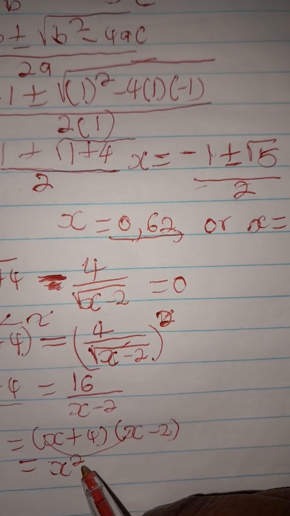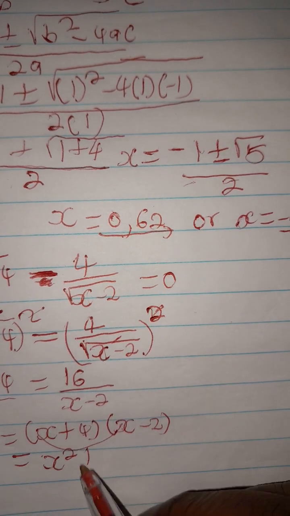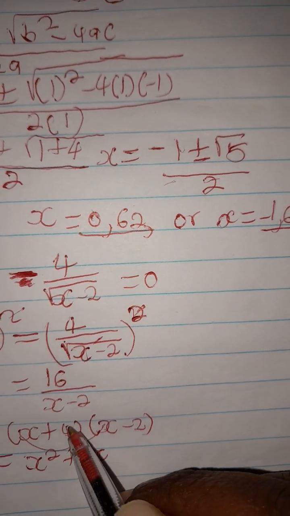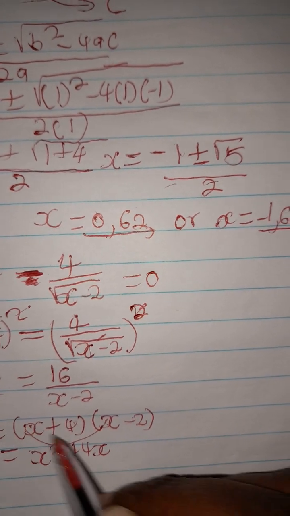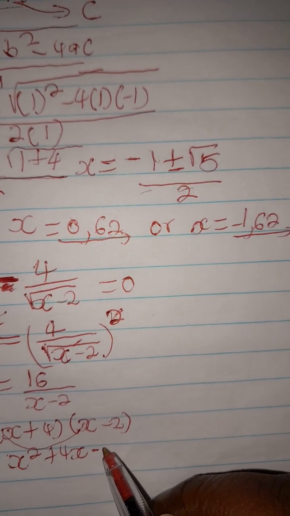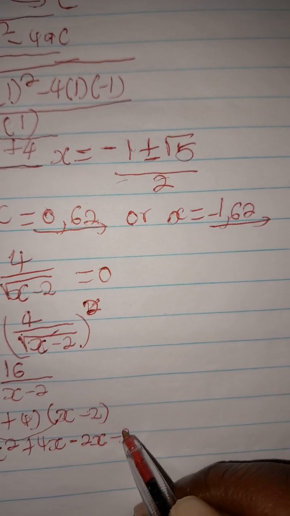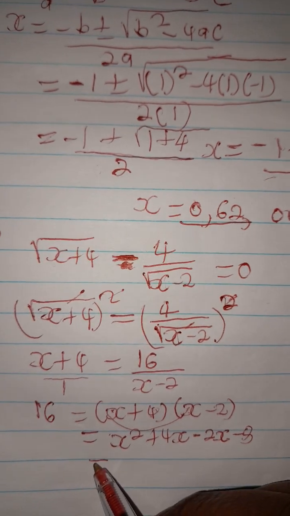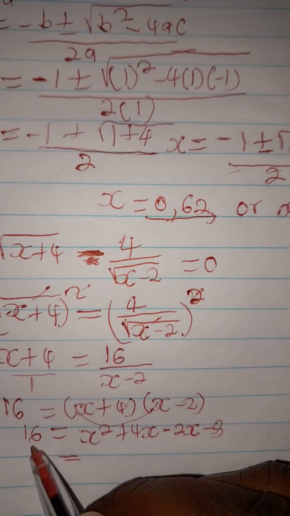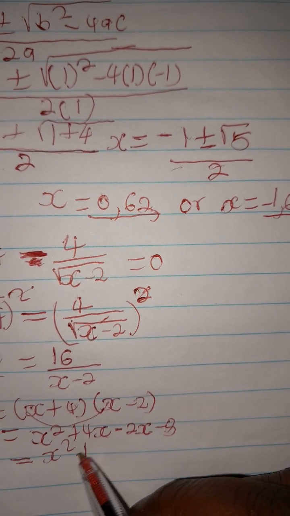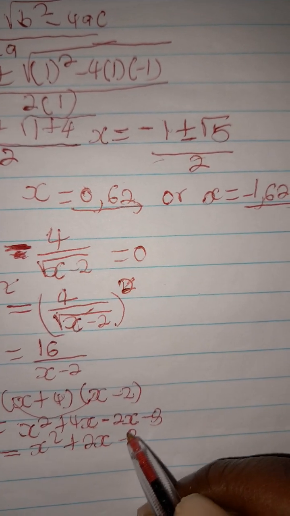X times x is x squared, then 4 times x will be 4x. Then negative 2 times x will be negative 2x. Then 4 times negative 2 will be negative 8. So I hope we're still winning. This is 16. The like terms, 4x minus 2x, that will be 2x, minus 8.